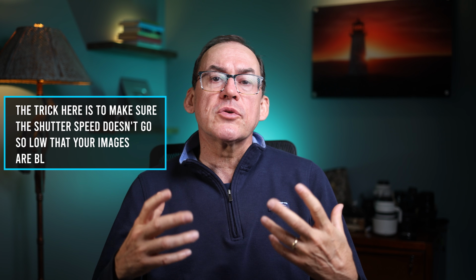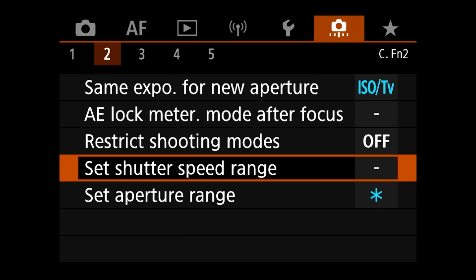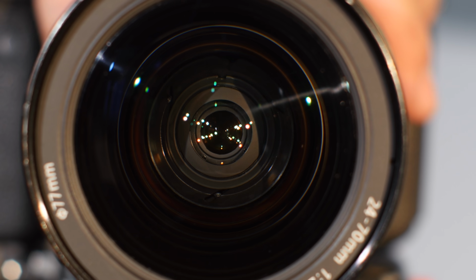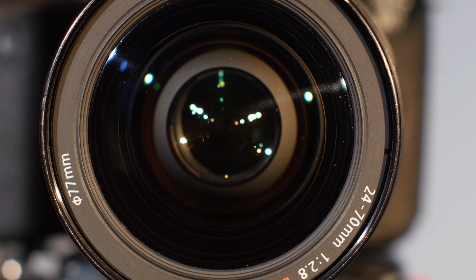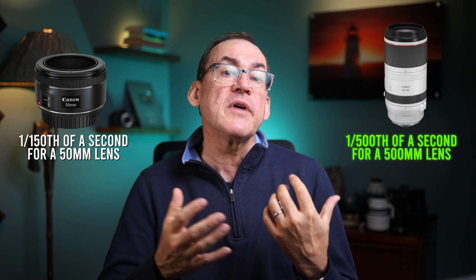Another common problem when we come home is to find that our photos were blurry from not enough shutter speed. In some of the auto modes, program mode and aperture priority, your camera is setting the shutter speed for you. The trick here is to make sure the shutter speed doesn't go so low that your images are blurry. How do we do that? On my Canon camera, in the orange menu, page 2, set shutter speed range. You can set it to a shutter speed that you think is the minimum you need, maybe one over the focal length that you use the most. So 1/50th of a second for a 50mm lens, and 1/500th of a second for a 500mm lens.